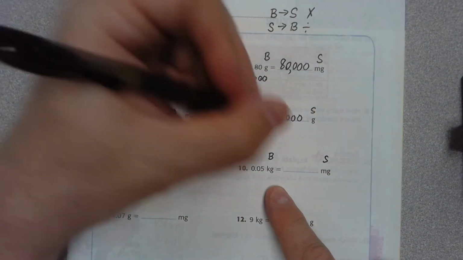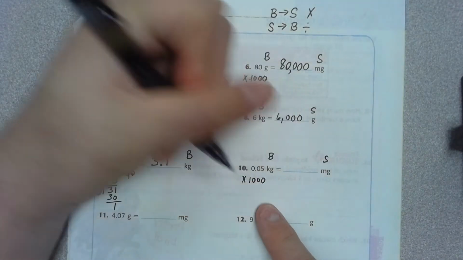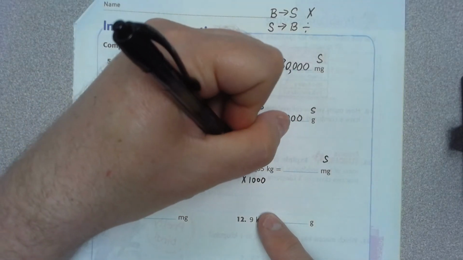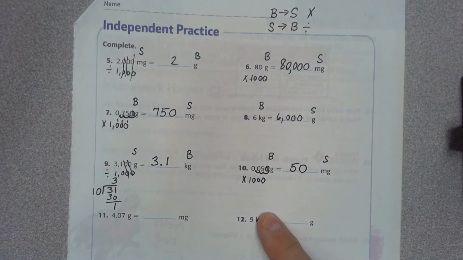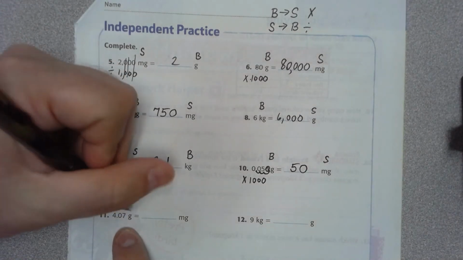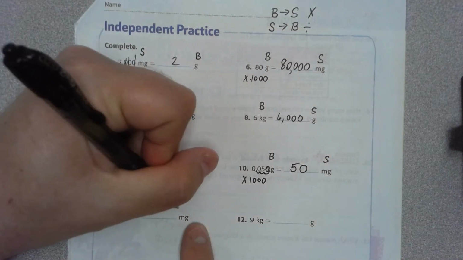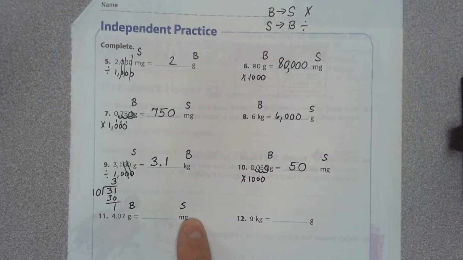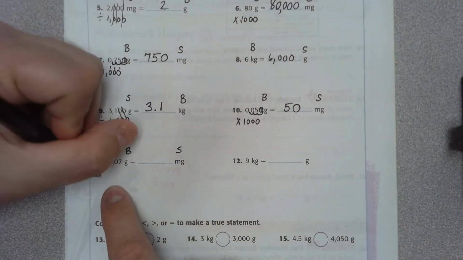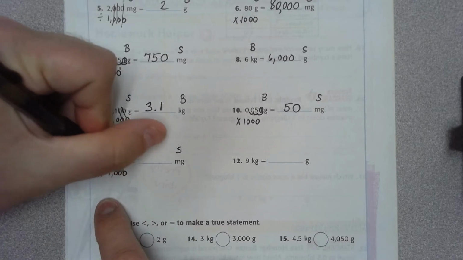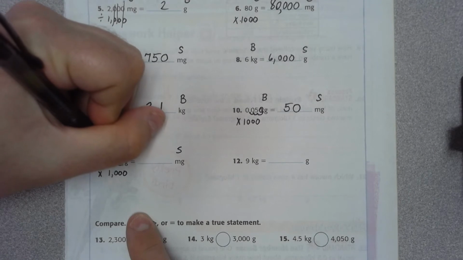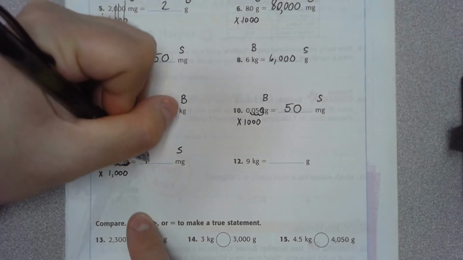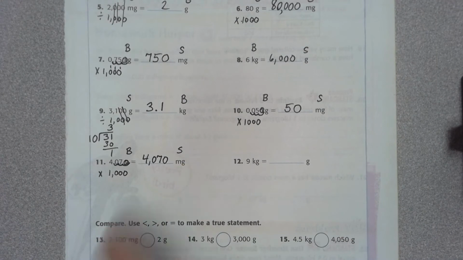Right here, kilograms is biggest, smallest. We're going to multiply. So we're going to multiply this by 1,000. Again, all we got to do is move it over. 1, 2, 3. So that gives us 50. Grams is bigger because milligram is smallest. So we're going to multiply, right? So take this times 1,000. Again, all we got to do is move the decimal point over, guys. 3 spaces. So we go 1, 2, 3. So it's 4,070 milligrams because that's where the decimal would be right there.